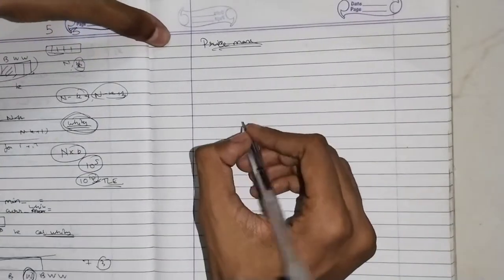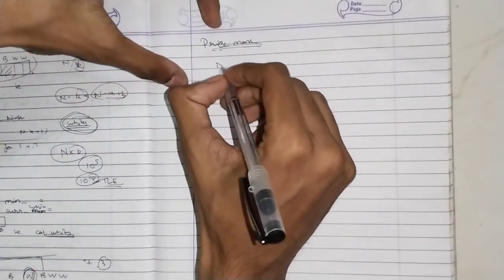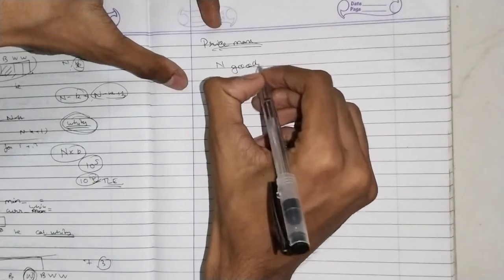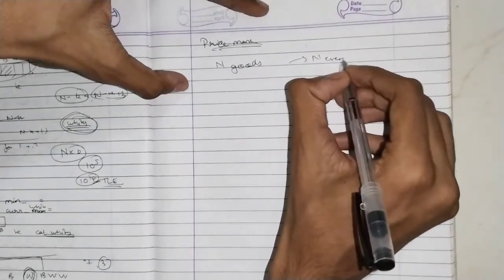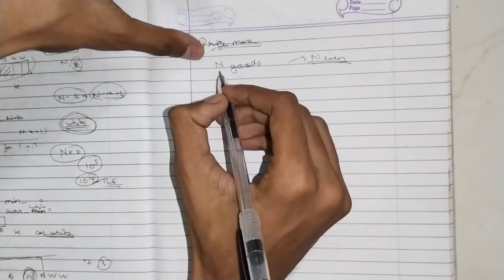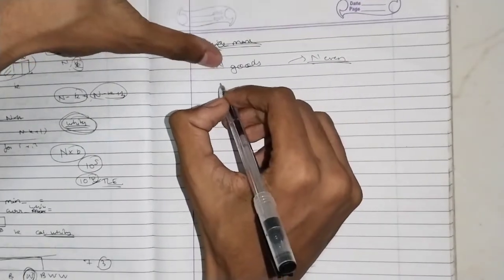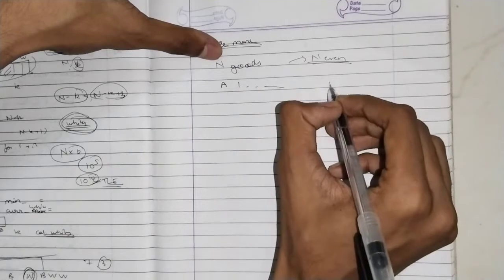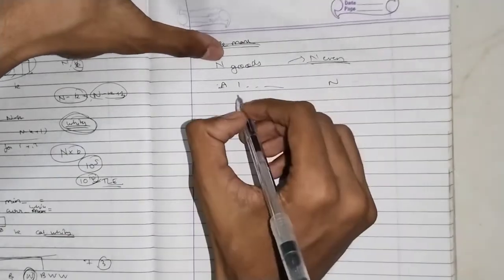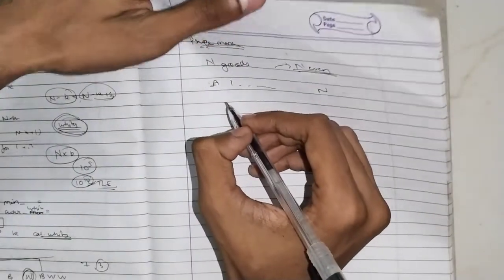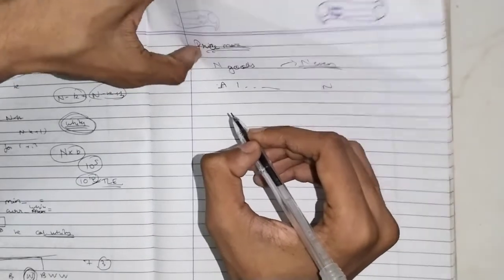So in this question, there is a batch of n goods, and it is given that n is an even number, and each good has some value attached to it.